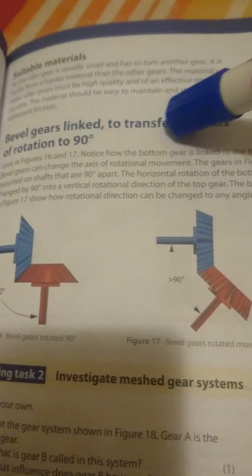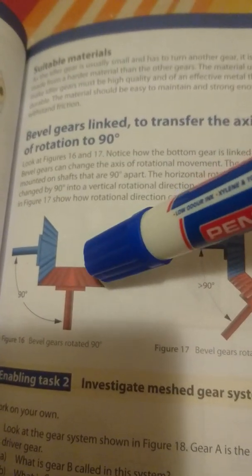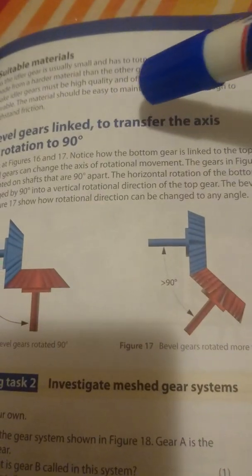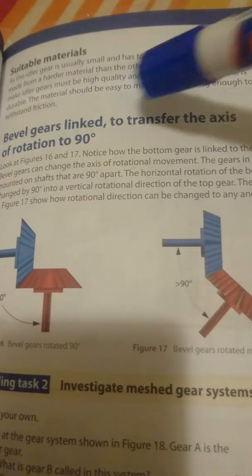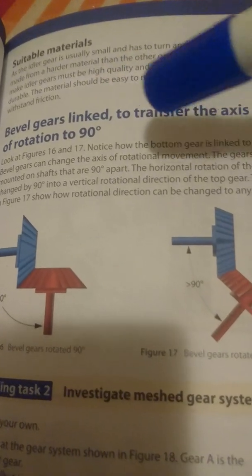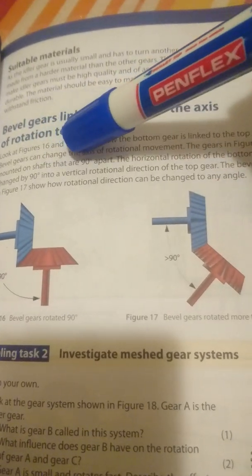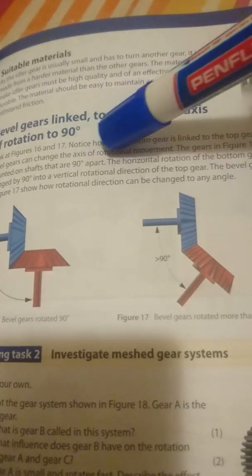Let's look at bevel gears. Now, remember we did bevel gears. Bevel gears are linked to transfer the axis of rotation by 90 degrees. So if we look at these figures here, notice how the bottom gear is linked to the top gear. Bevel gears can change the axis of rotational movement.